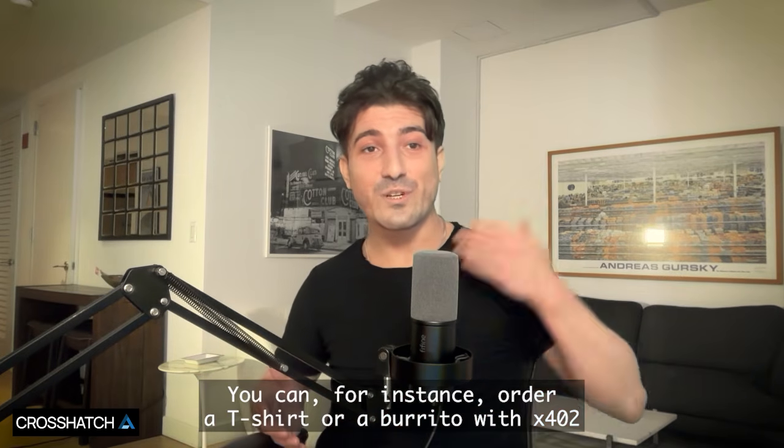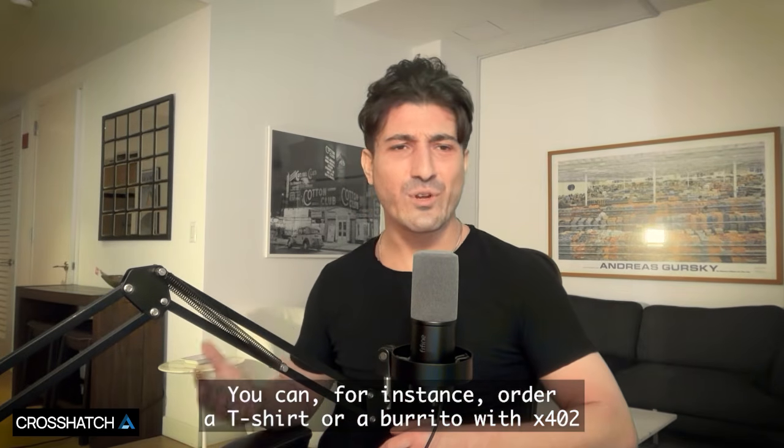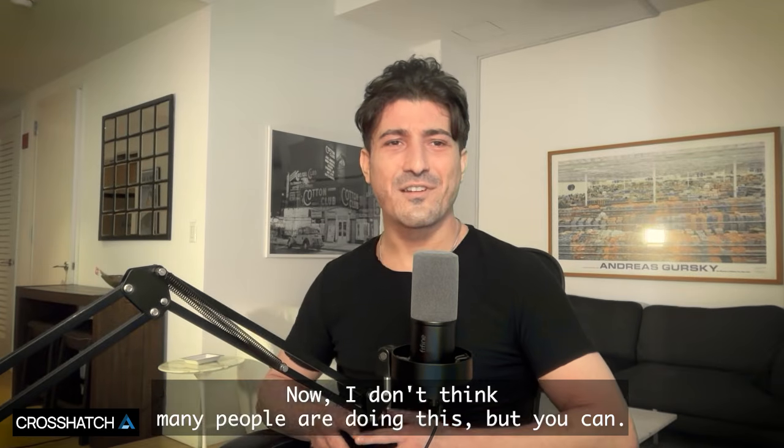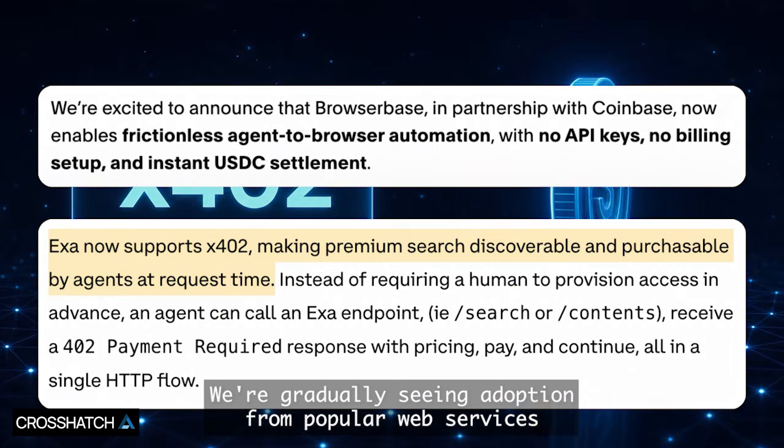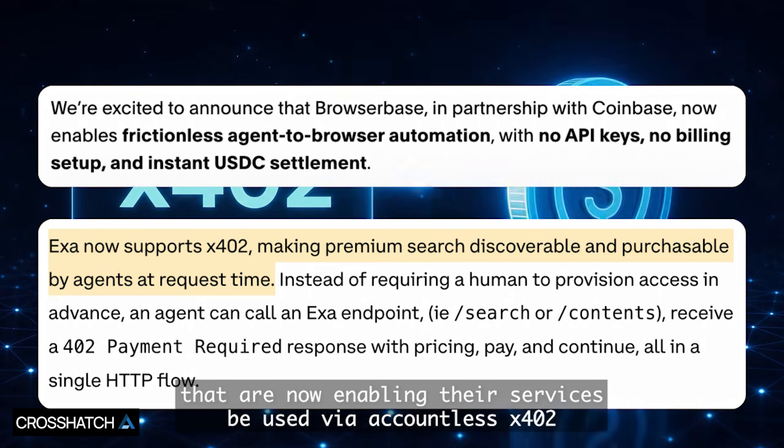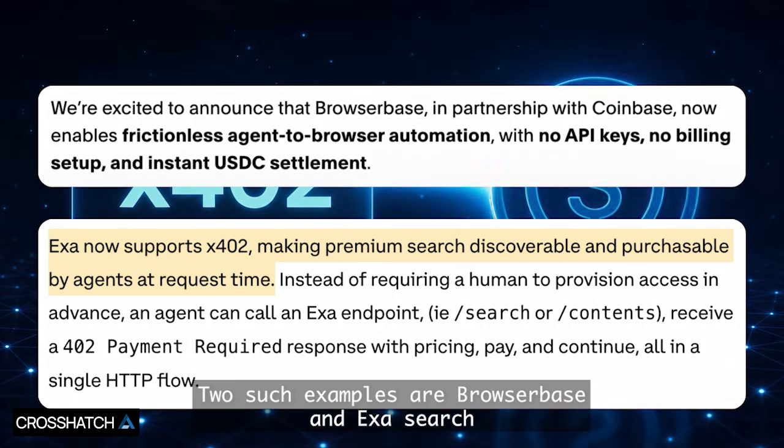You can, for instance, order a t-shirt or a burrito with x402. Now, I don't think many people are doing this, but you can. We're gradually seeing adoption from popular web services that are now enabling their services to be used via accountless x402. Two such examples are Browserbase and Exa Search.